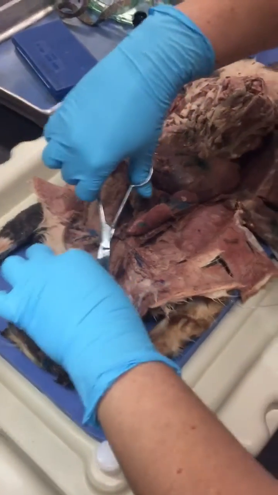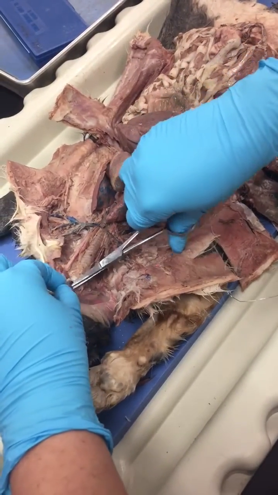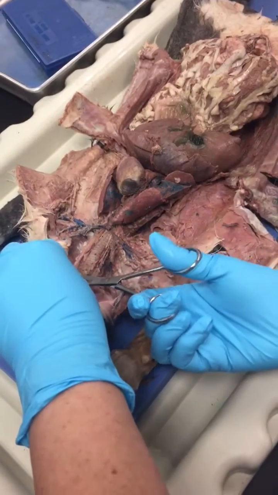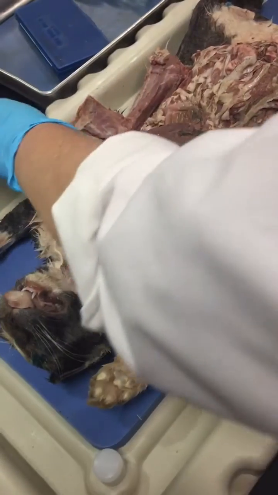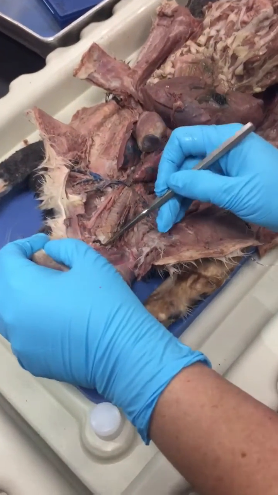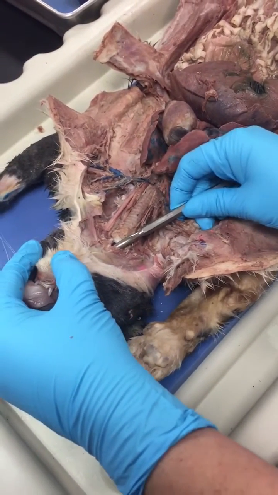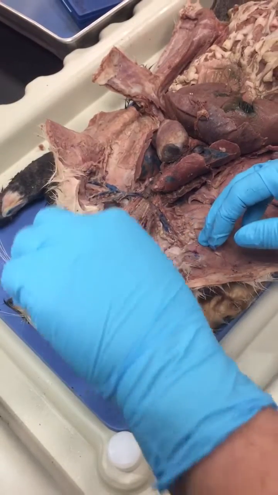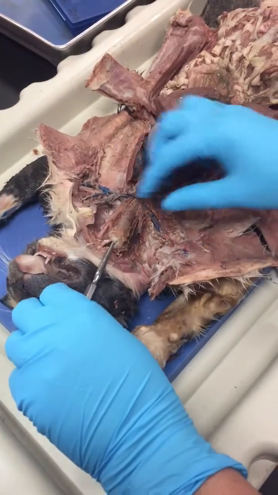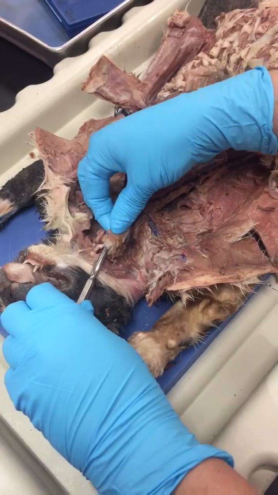So I'm cutting into the larynx. Alright, so right there is the larynx. Do you see that? So it will go up into the nasal cavity and down in the trachea. So this tube right there is the trachea. See, I'm in the trachea now.